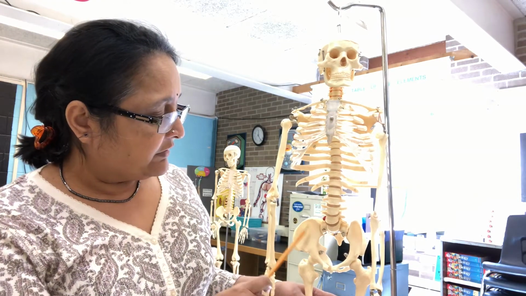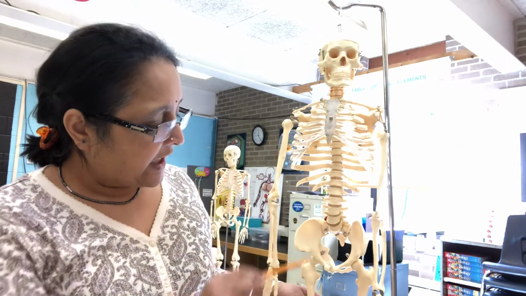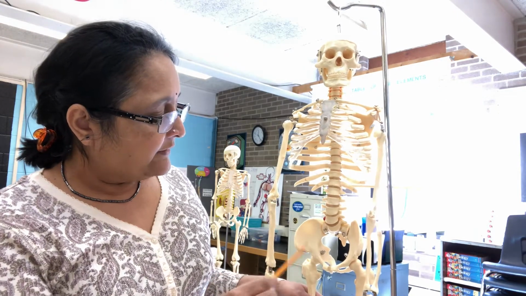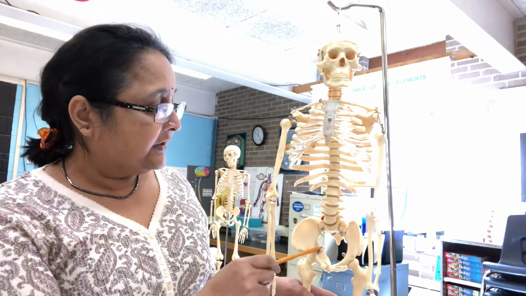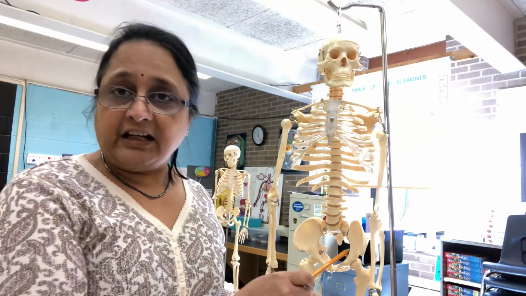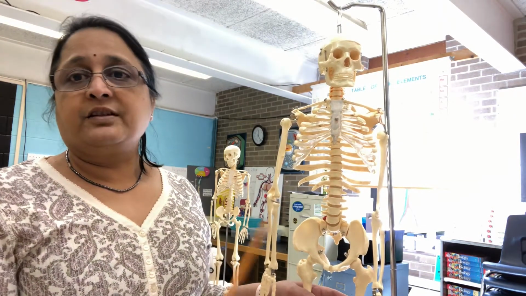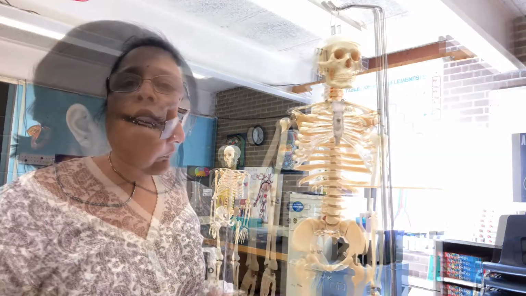Each half is made of three associated bones: ilium, ischium and pubis. This supports the pelvic area. If it is a female, it has a broader area, therefore during childbirth, parturition becomes easy. That means child delivery becomes easy.